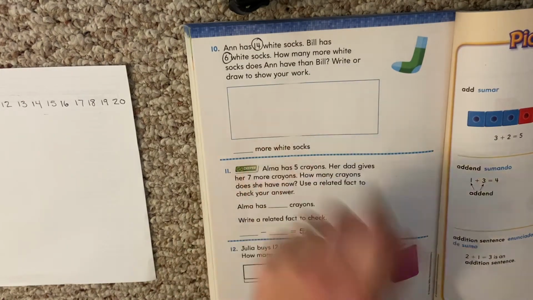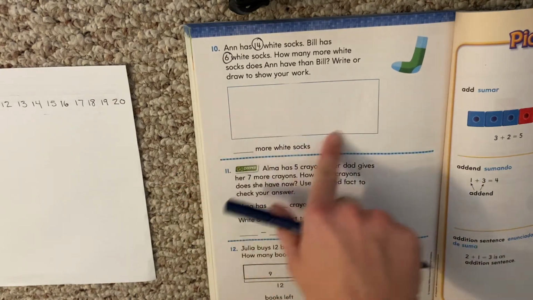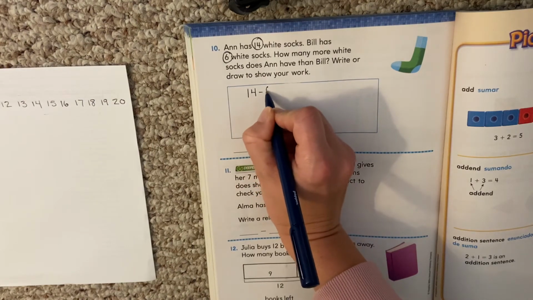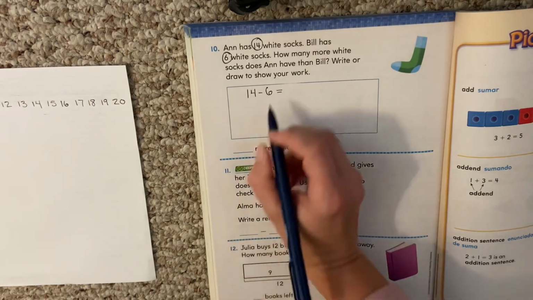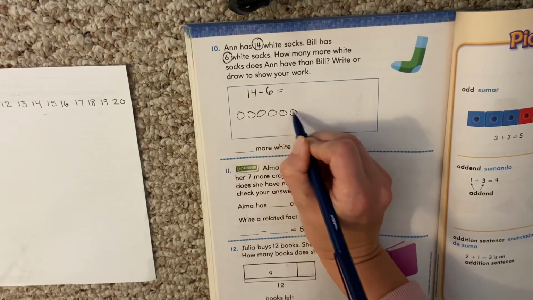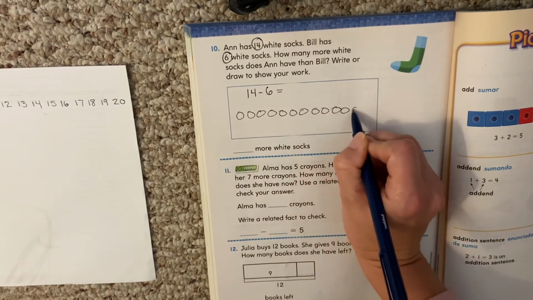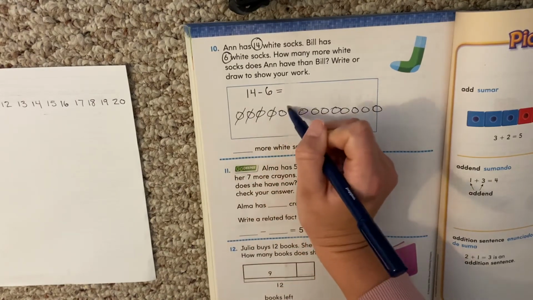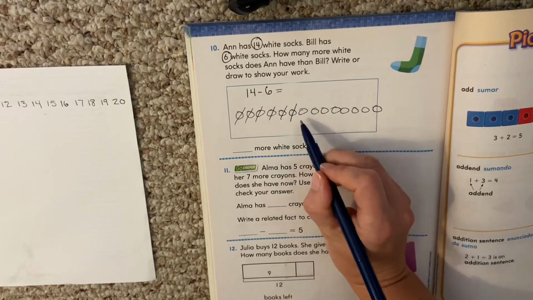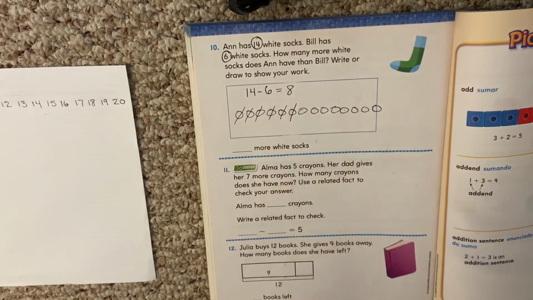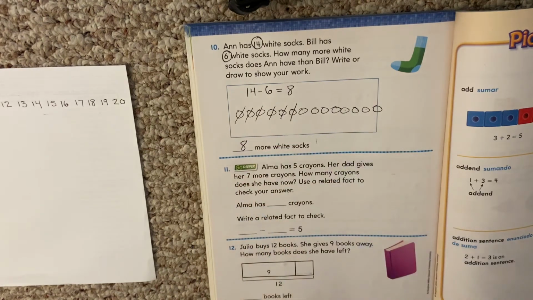All right, if you're hitting play, it's because you're ready to check your work. You have an answer in, you drew your picture, you're ready. So you should have had 14 minus 6 equals. Then you had a draw. So we made 14. 1, 2, 3, 4, 5, 6, 7, 8, 9, 10, 11, 12, 13, 14. Then we cross 6 off. 1, 2, 3, 4, 5, 6. Then we see how many's left. 1, 2, 3, 4, 5, 6, 7, 8. 14 minus 6 equals 8. So 8 more white socks.